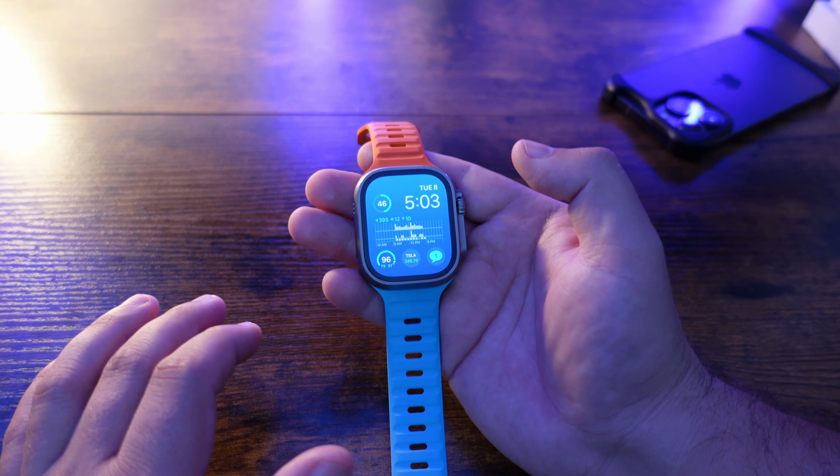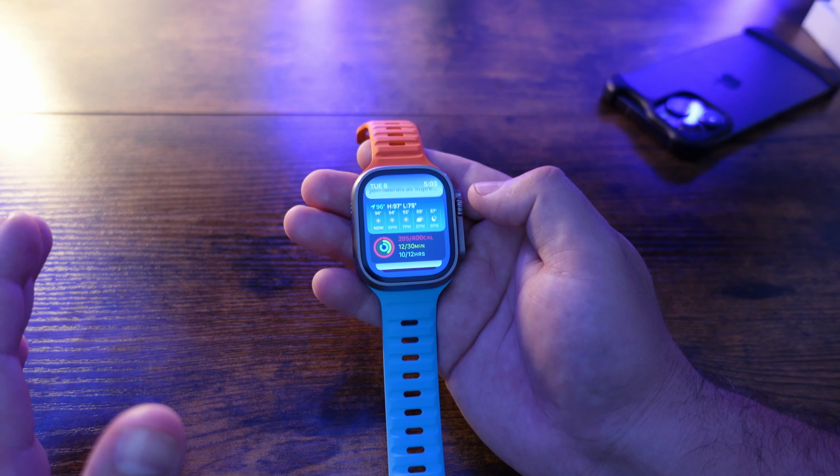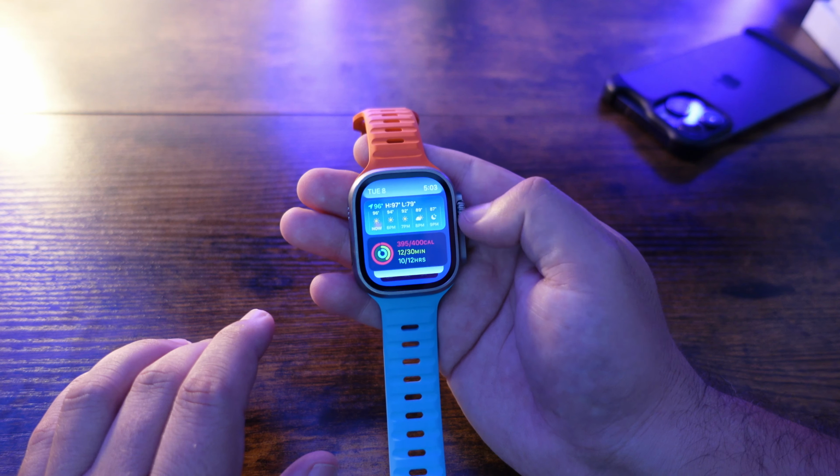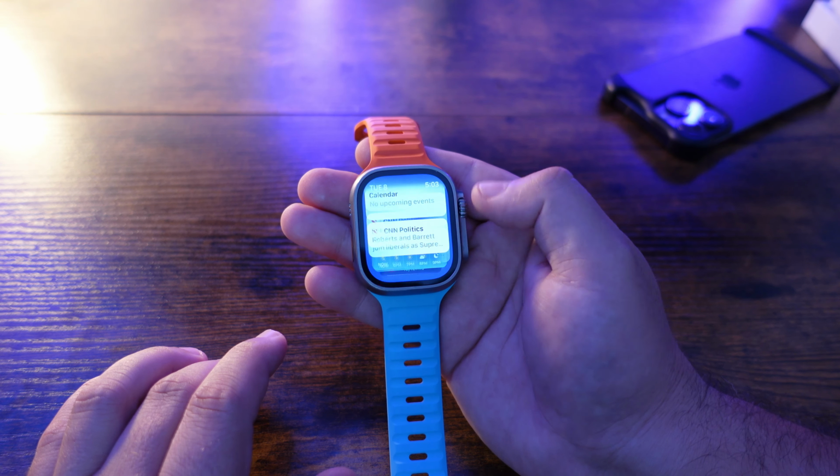So specifically in regards to iOS and WatchOS 10 now, they had some major redesigns and some major feature changes here. The first being how these widgets are interacted with and how it is much more widget focused.